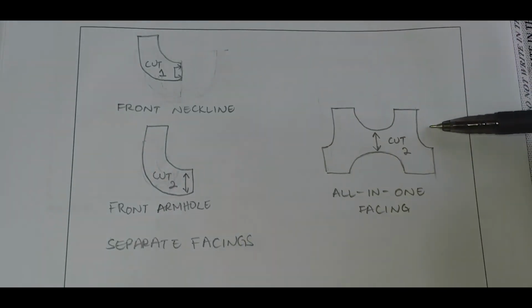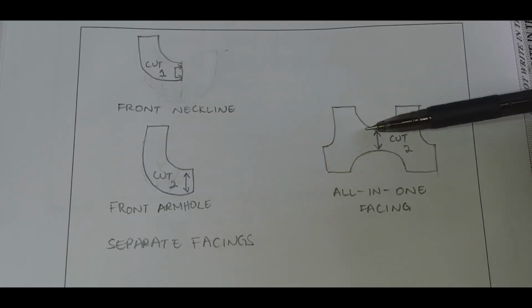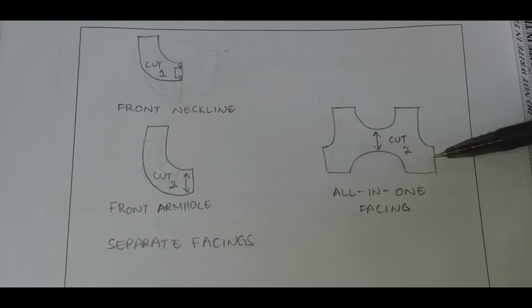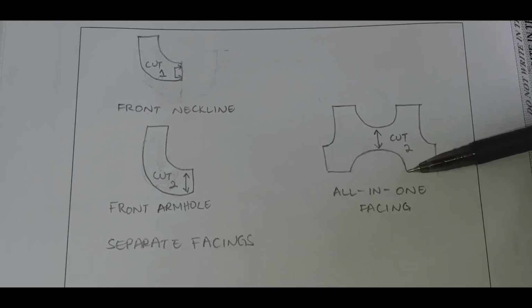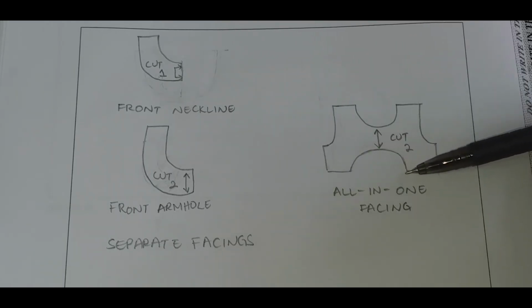For the all-in-one facing, everything would have to be cut out in one piece. So we have the neckline right here, as well as the armhole, and you can either bring this straight across or you can curve it up as this.